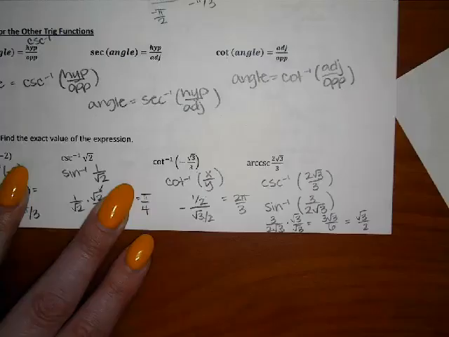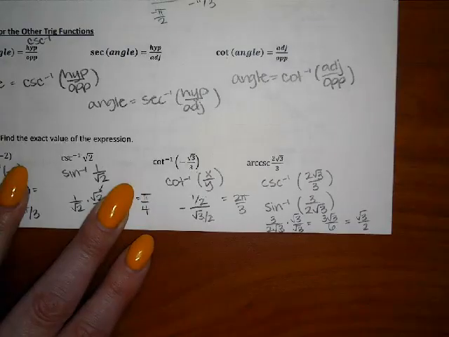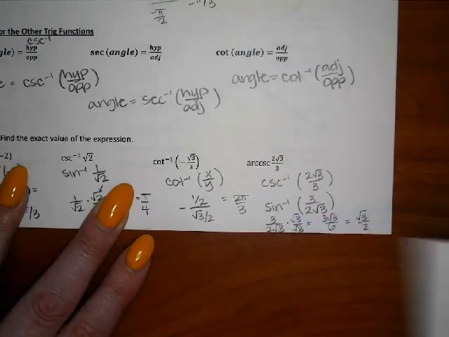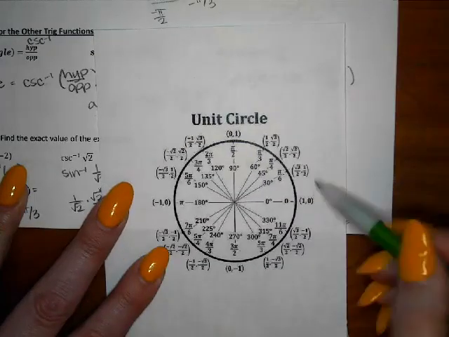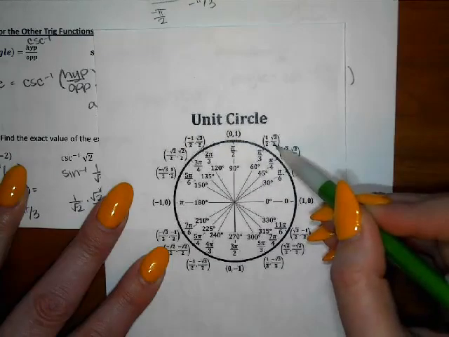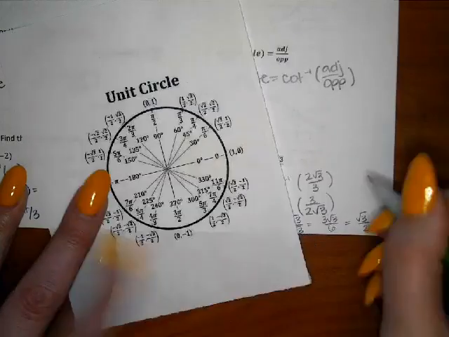So for sine, we're going to look in quadrants 1 and 4, and we're looking for a positive root 3 over 2. So y coordinate positive root 3 over 2, and in quadrant 1 that is π/3.